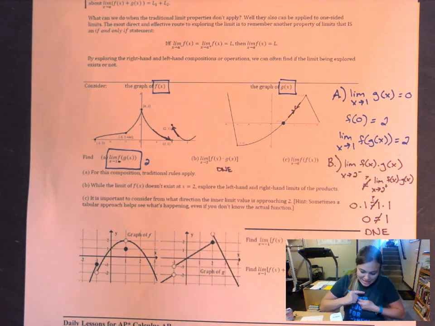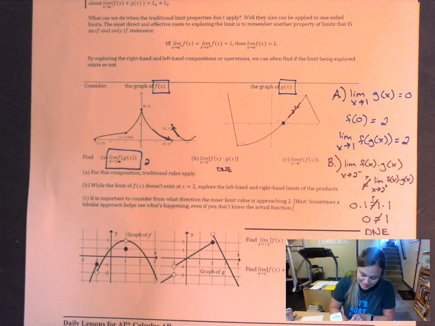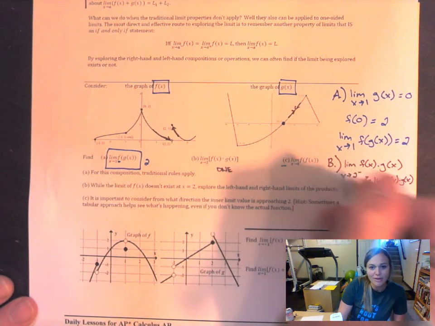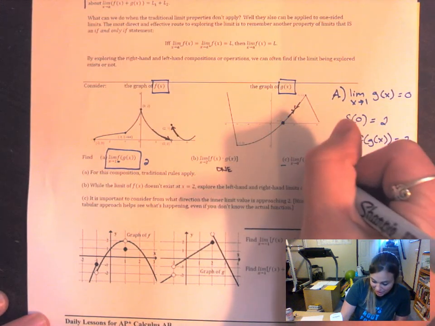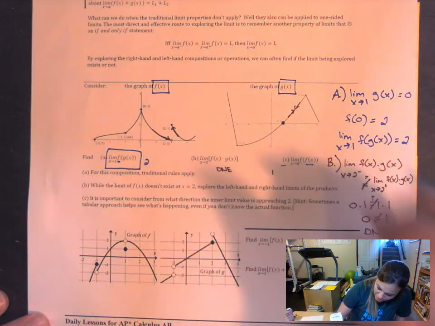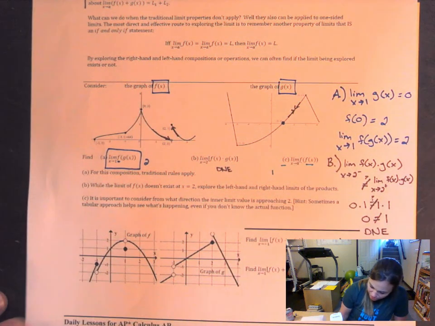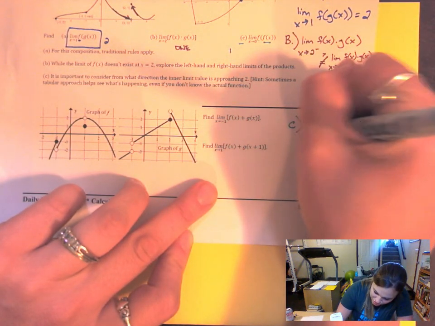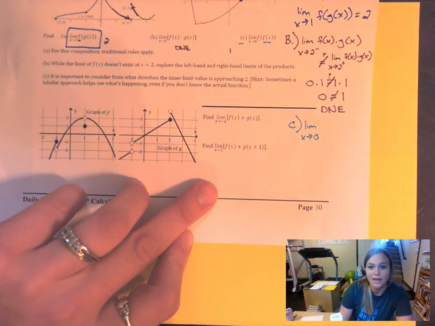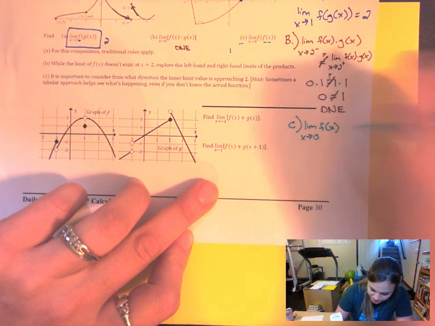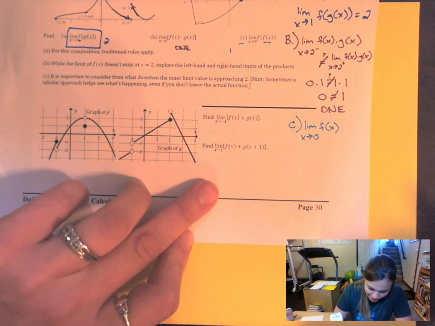Okay, so a slightly different blue. We're going to go to C. This says the limit as x approaches 0 of f of x. So it's still a function, there's f of x within here. So let me try what we did before. I'll go down here. C. Okay, the limit as x approaches 0, and then I'm going to put in f of x, because that was the inside function. Limit as x approaches 0 of f of x.